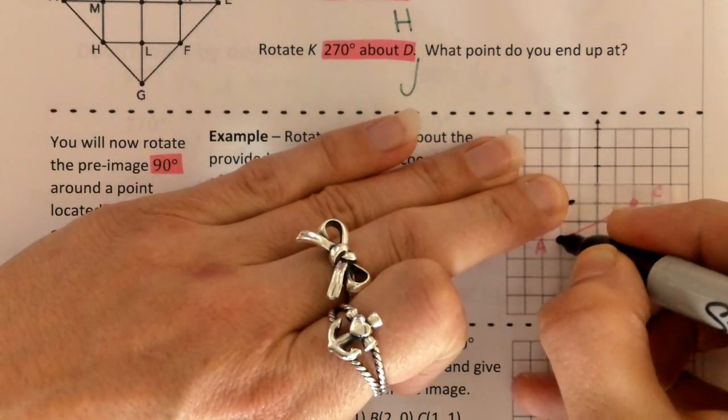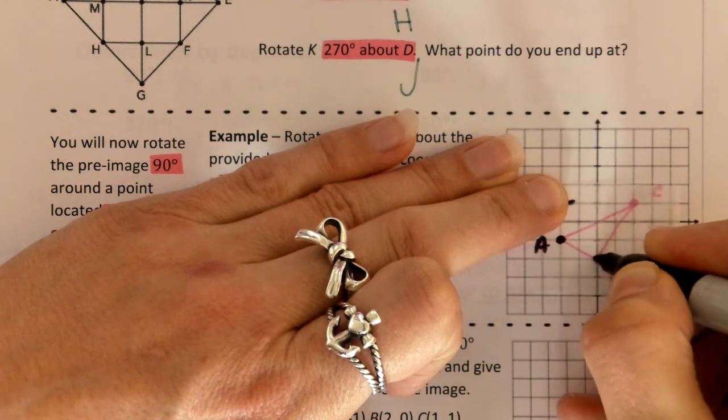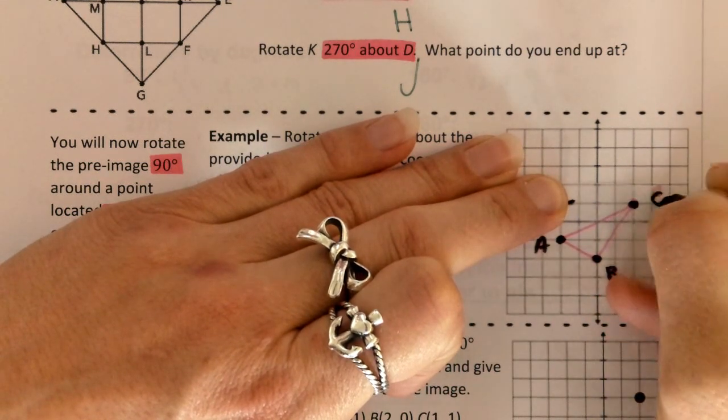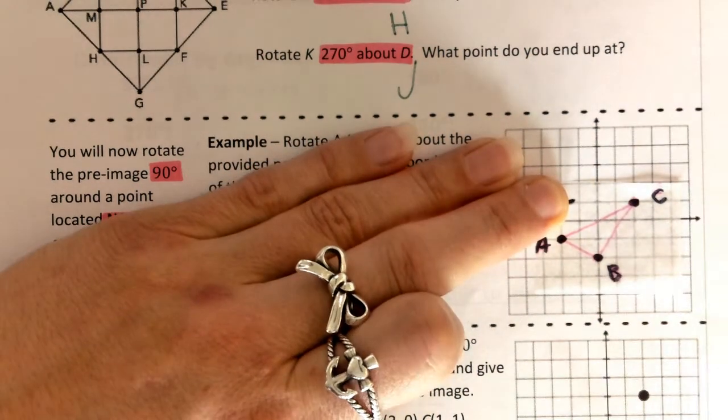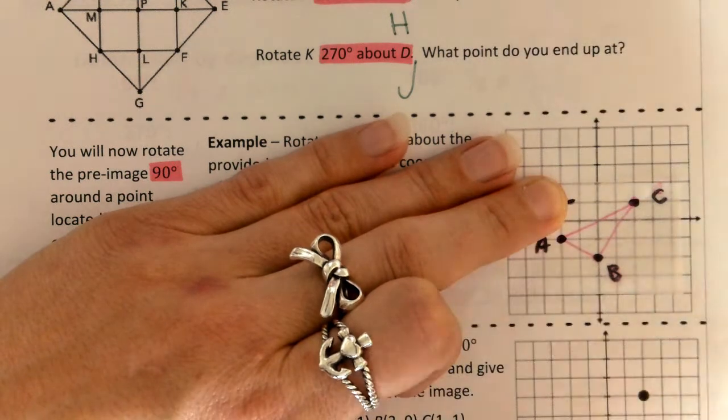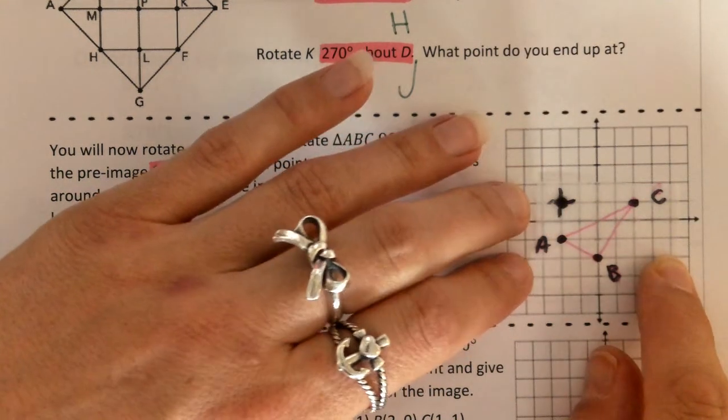I'm going to go ahead and put point A, point B, and point C. Now, there's no rule to follow on these, guys. I'm sorry, there's no rule to follow. You're going to have to physically do it; the patty paper is going to be your best bet on this one, okay?